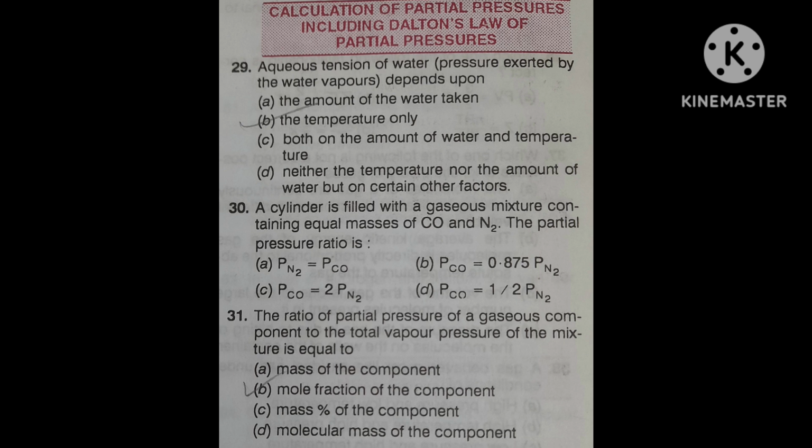If less water is there, it will evaporate, and if more water is there, it will also evaporate. Hence temperature is the main important thing. Now I am discussing the next question.